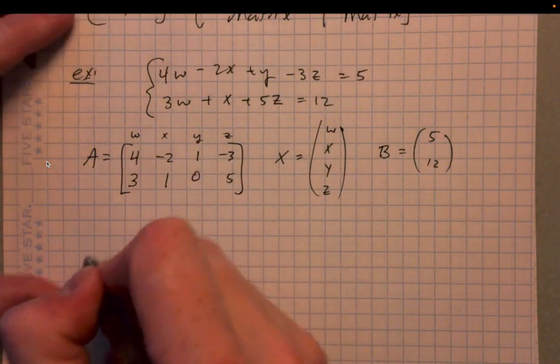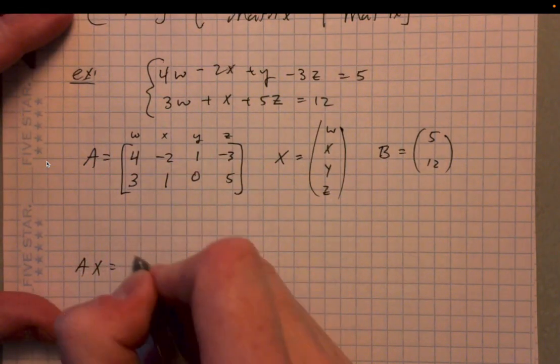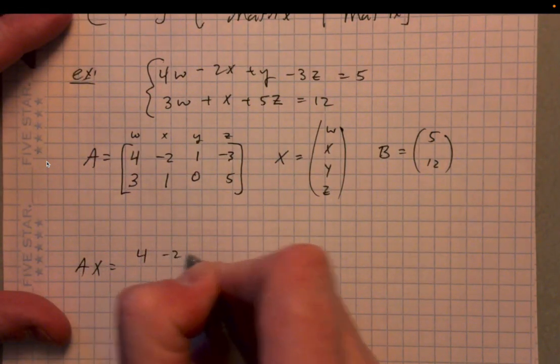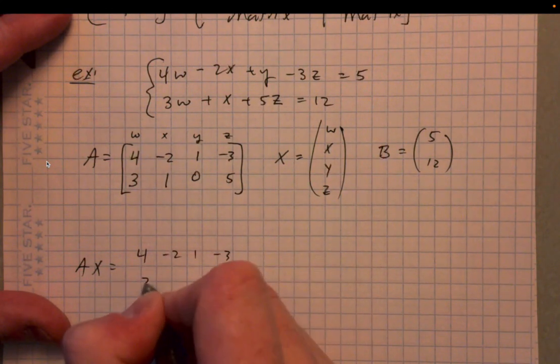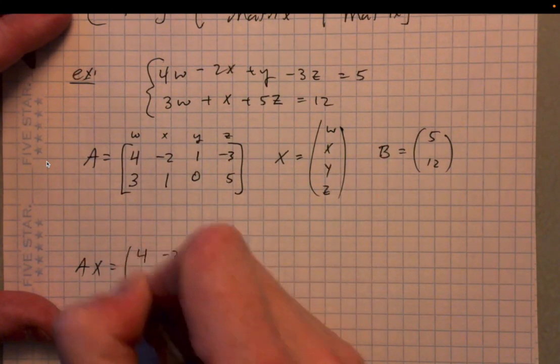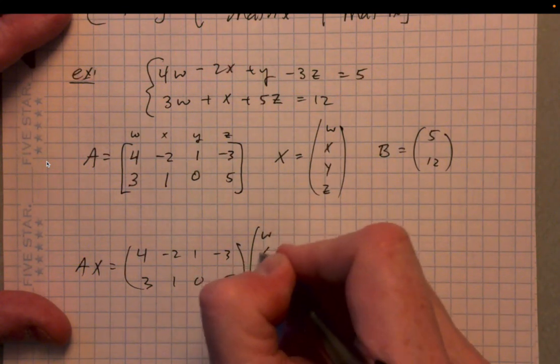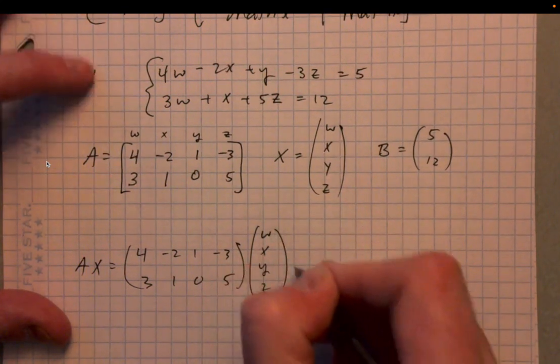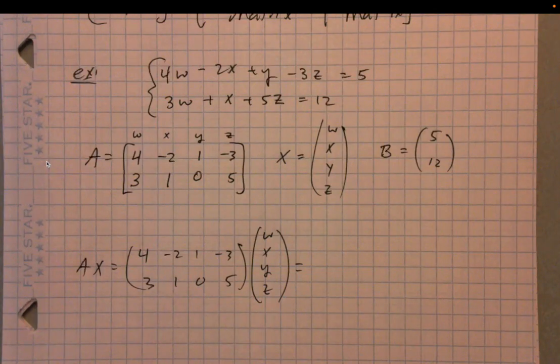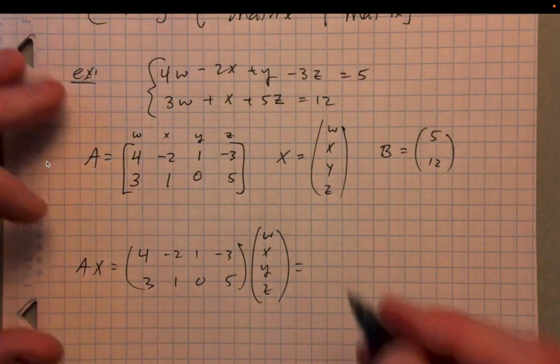Okay, and so Ax in this case, let's write this out. It's going to be [4, -2, 1, -3; 3, 1, 0, 5] times the x matrix, [w, x, y, z]. Now what happens when we multiply these together? Let's make sure we can see this.